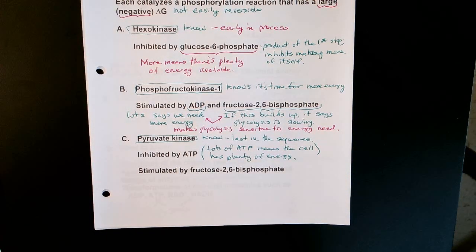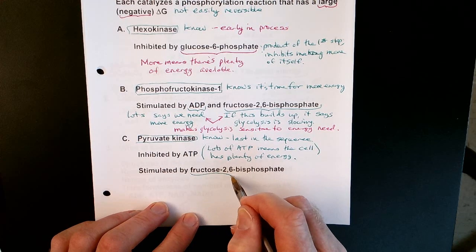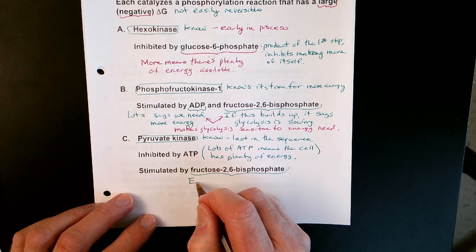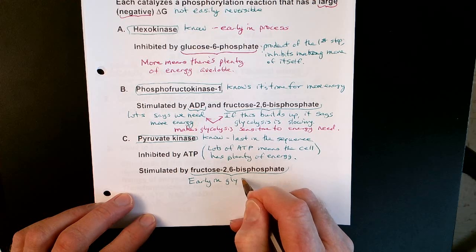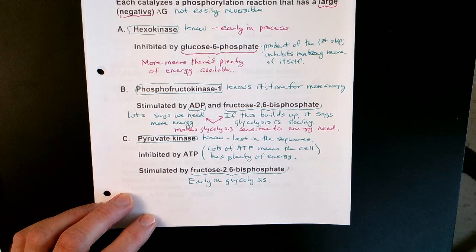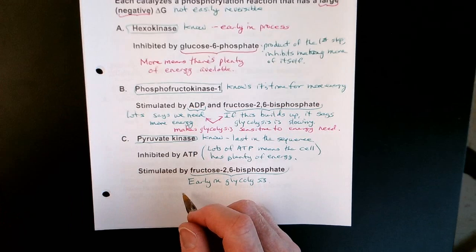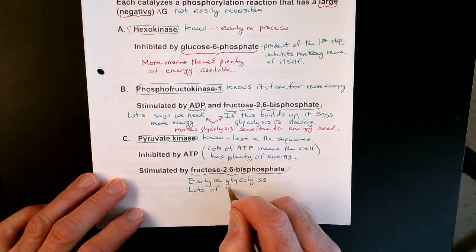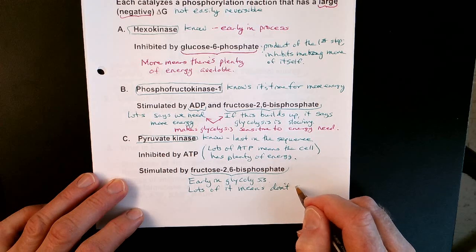Okay, it's stimulated though. This last step is stimulated by fructose 2,6-bisphosphate. So let's trace that to where it sits in the process. It's early. This thing comes early in the process. If there's lots of it, then we'd better start thinking about using it. Okay, lots of it means don't slow down.